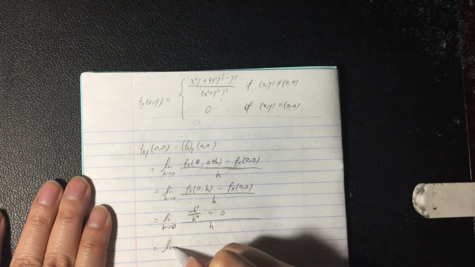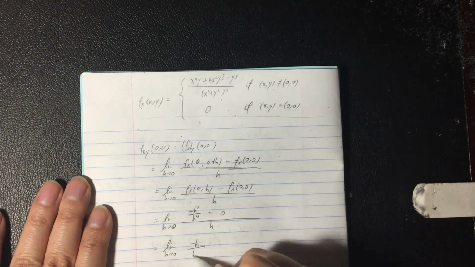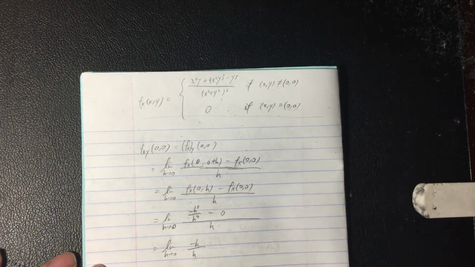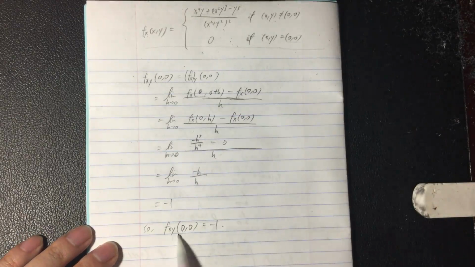That's the limit as h approaches 0 of negative h over h. So the limit is negative 1. So f sub xy of (0, 0) is equal to negative 1.